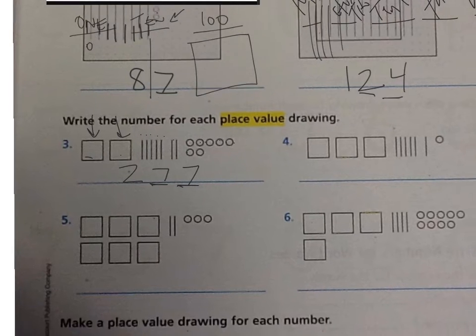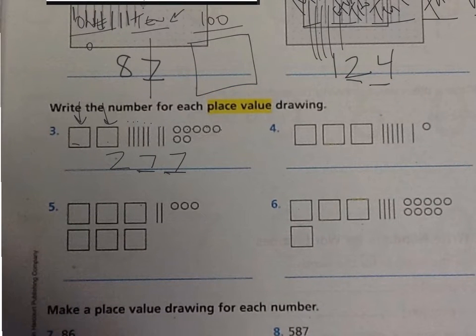This is what I want you to do. I want you to do 4, 5, and 6 on your own. In order to do that, you need to pause it. So once you're ready, hit pause and work on it on your own.